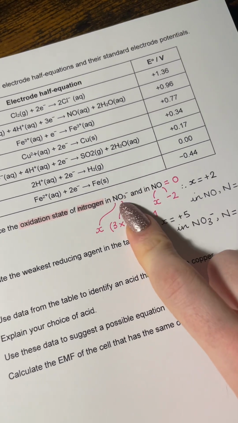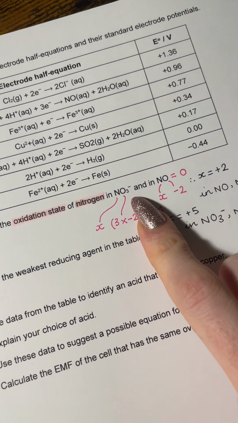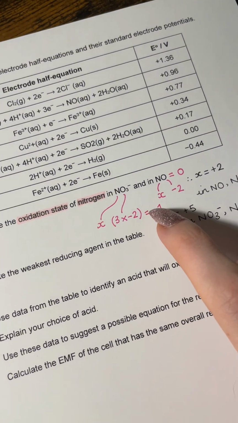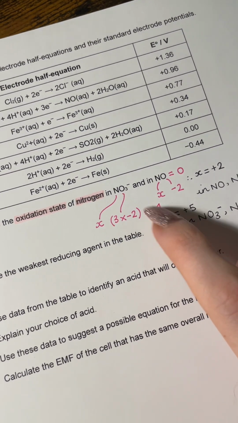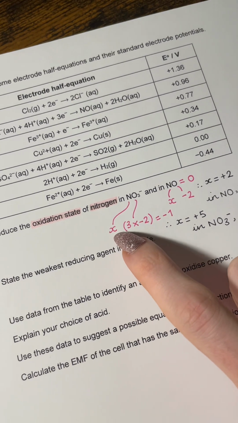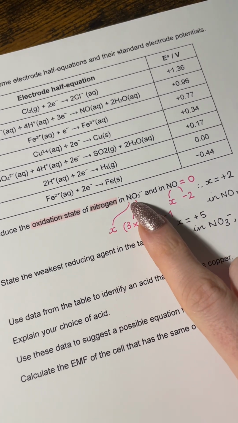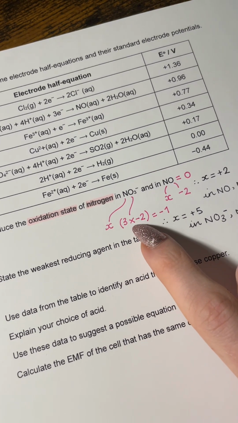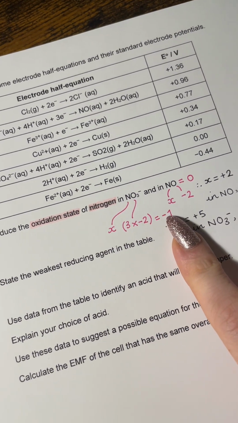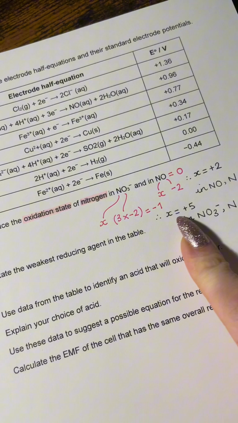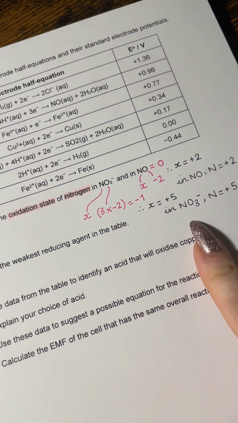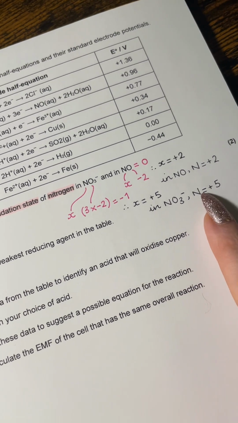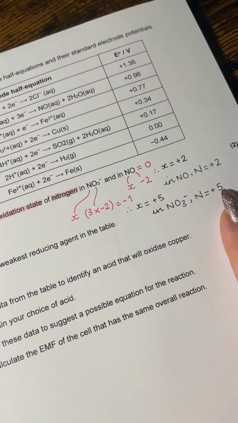When we have ions, the overall oxidation state equals the charge on the ion. So rather than equaling 0, here it needs to equal -1. So X again, which I've used to represent the oxidation state of the nitrogen, X, 3 lots of -2 for the oxygens, needs to go to -1 overall. That means that X has to be +5, and thus in NO3 minus, the oxidation state on the nitrogen is +5.